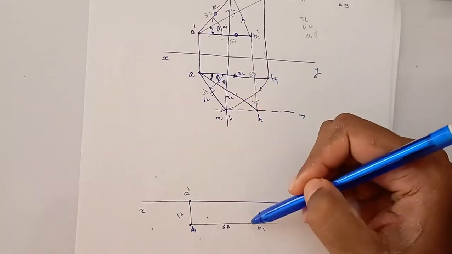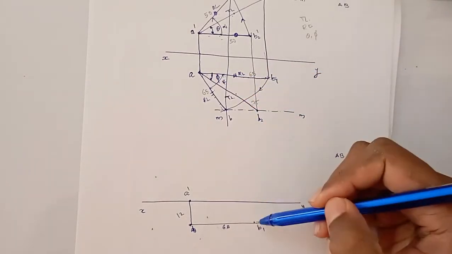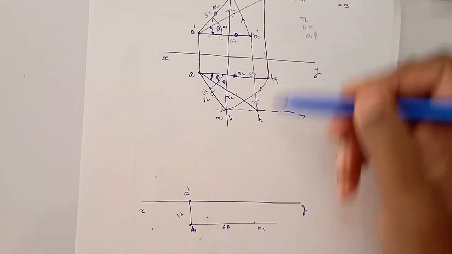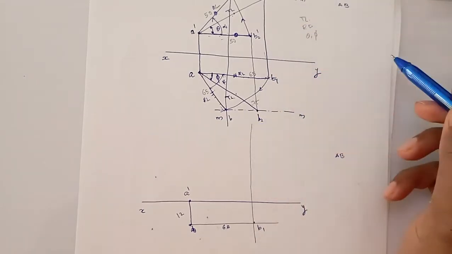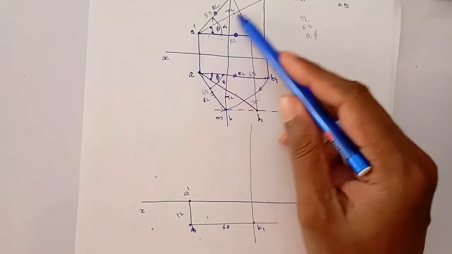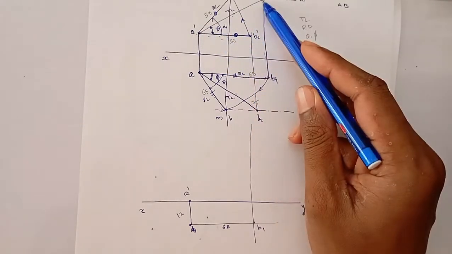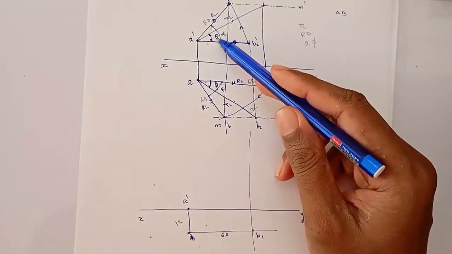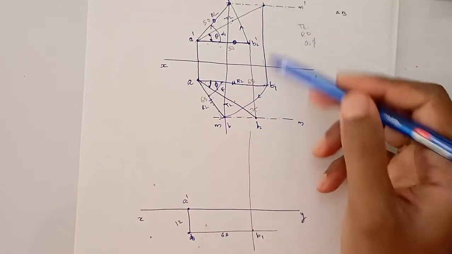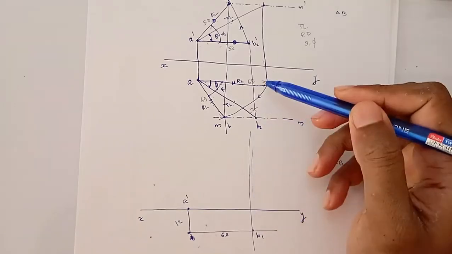This length is 65, right? And then what about this projection? Can we draw this projection? Yes. This projection, just draw a perpendicular. This is our projection line. And how to draw this true length front view? Do we know the angle? No, we don't know the angle, but we know the end point. This end point must be on this line, right?